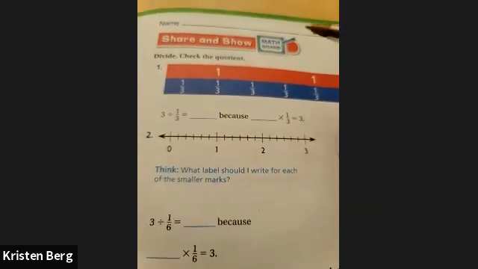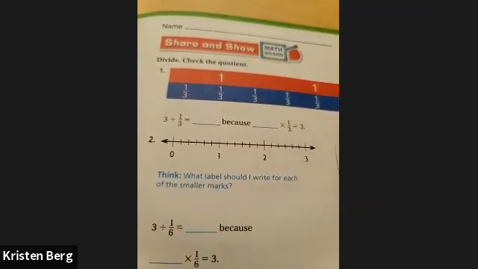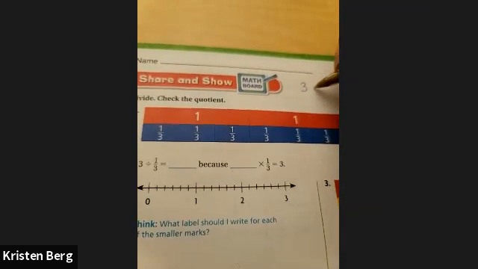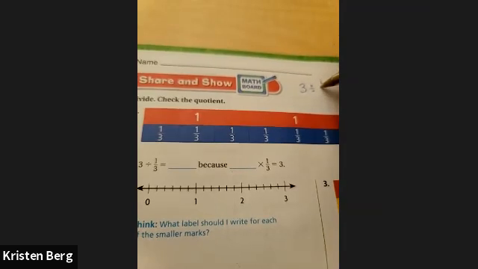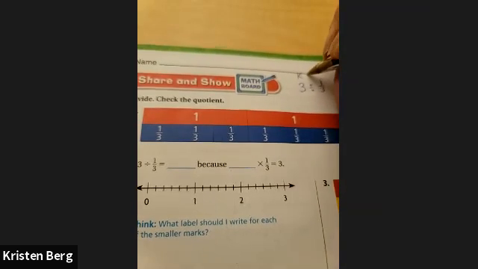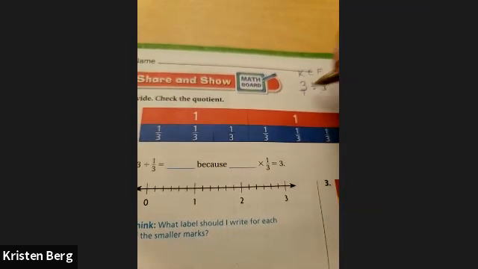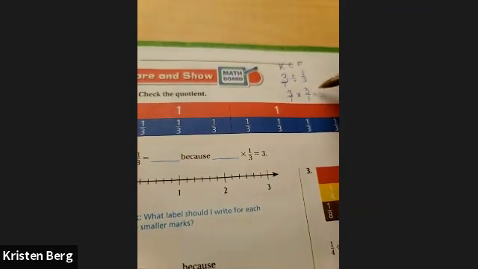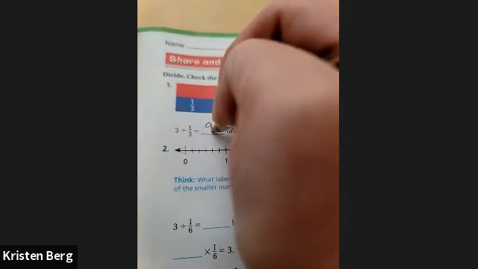All right, here it says divide and then check your quotient. So we're going to divide this. I'm going to do it up here. 3 divided by 1/3. Remember, use the keep, change, flip method. Do it over 1. So keep it, 3 over 1. Change to a times, and then I'm going to flip. So if you do that, that would be 3 times 3 is 9 over 1, which is 9. So your answer should be 9.